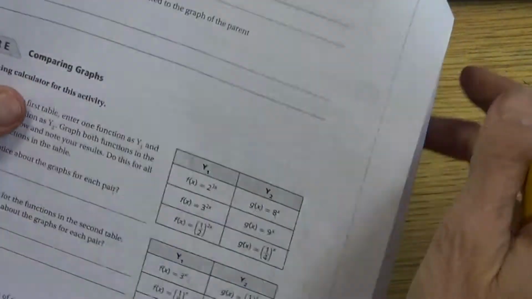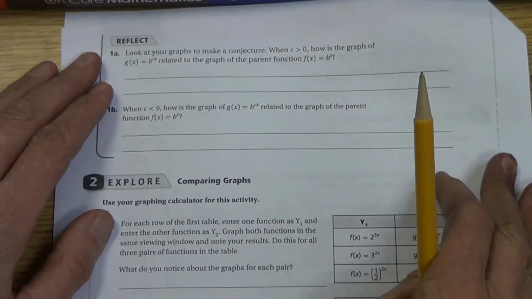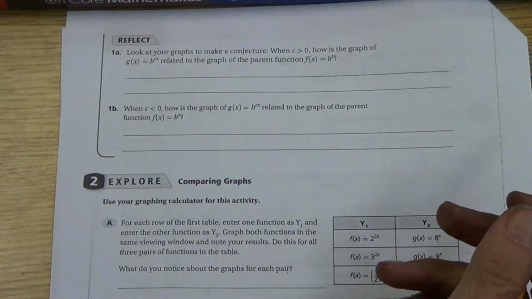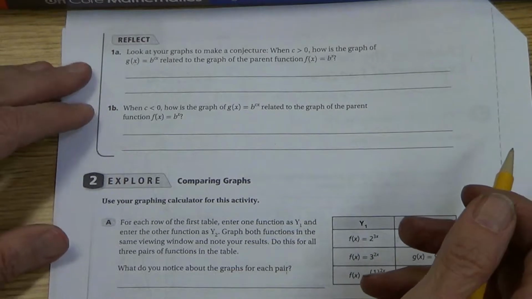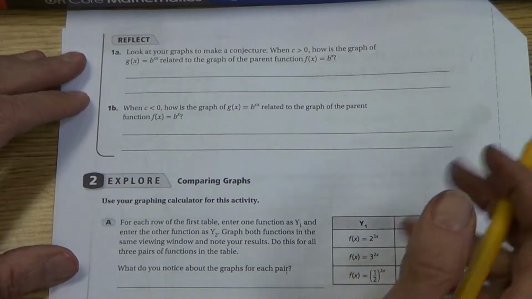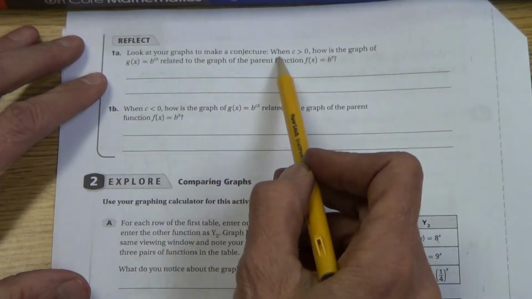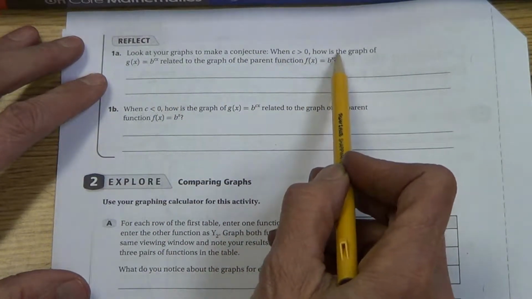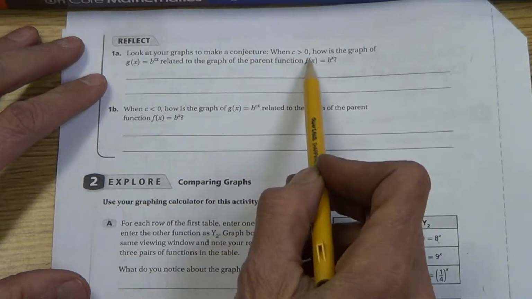Okay, next page. Again, tomorrow we'll be going over this in class, so if you have questions or need clarification, please ask in the warm-ups. Look at your graphs to make a conjecture. This is exactly what I've just talked about. So look at your graphs to make a conjecture when c is greater than 0.